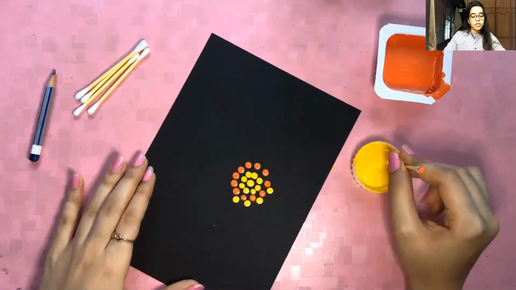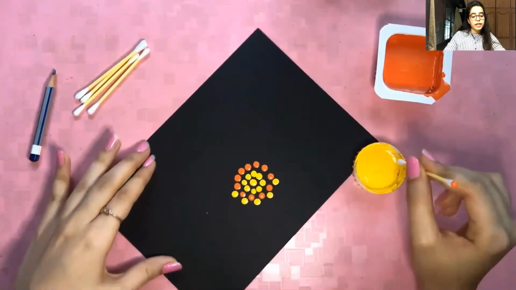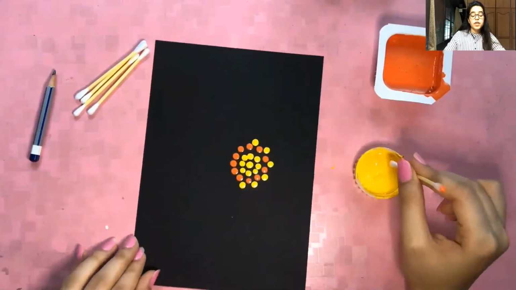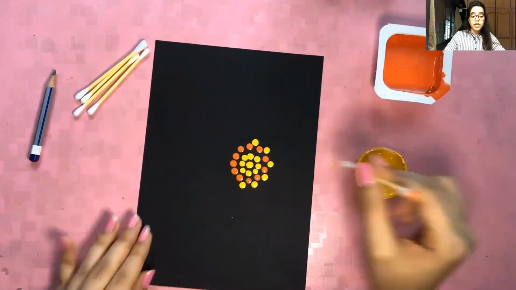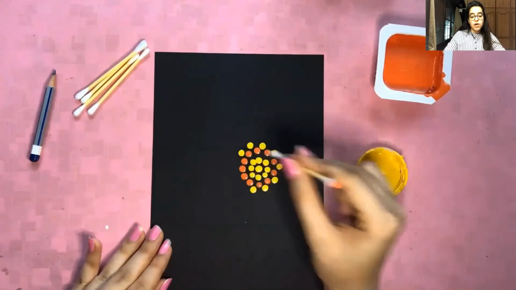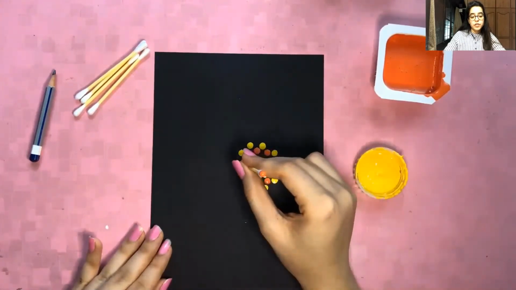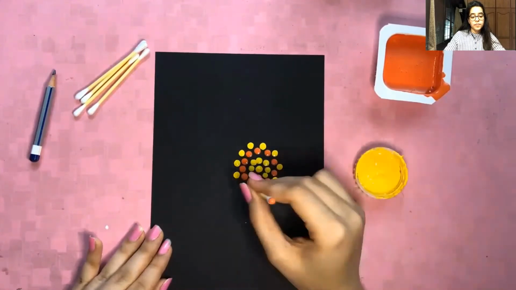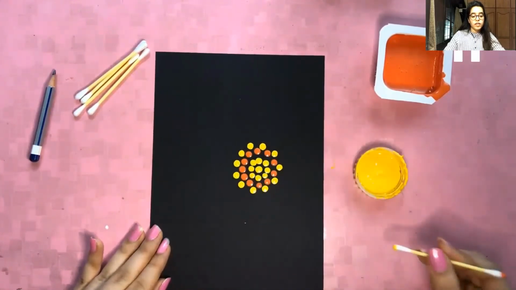You can just start rotating the sheet if you're finding it difficult. Start rotating the sheet. Make sure that your fingers or your palm is not resting on the dots, otherwise you just end up ruining your artwork in the beginning itself. So just marking the yellow dots now in between the previous two orange dots. So that is what I've done over here.